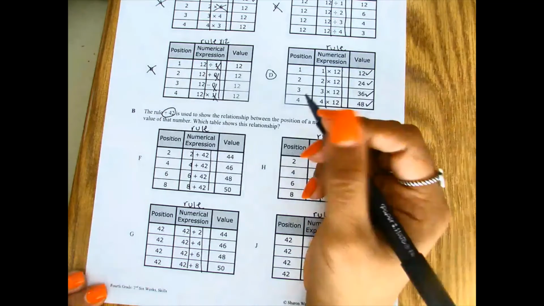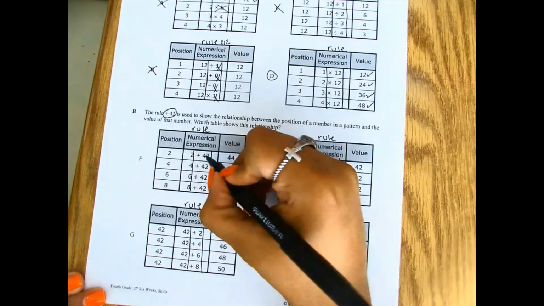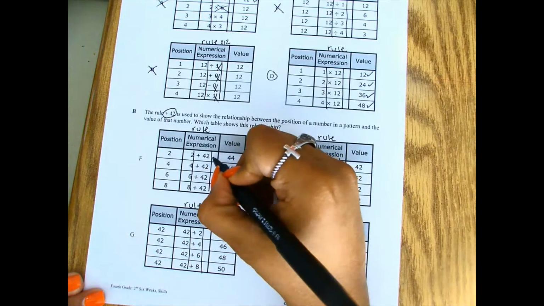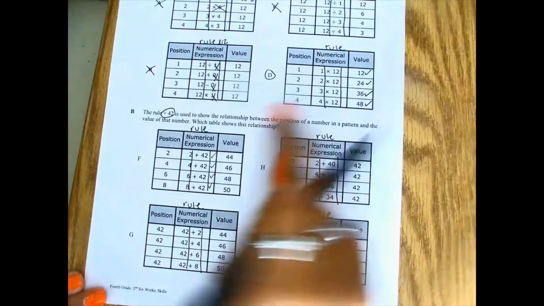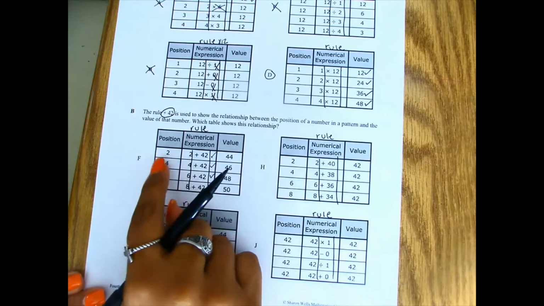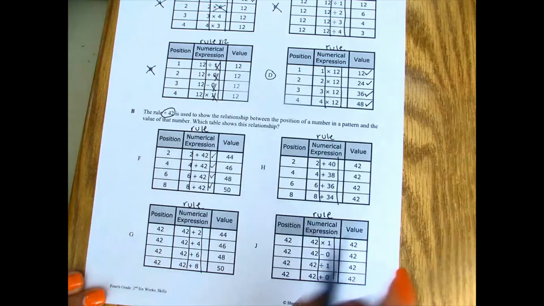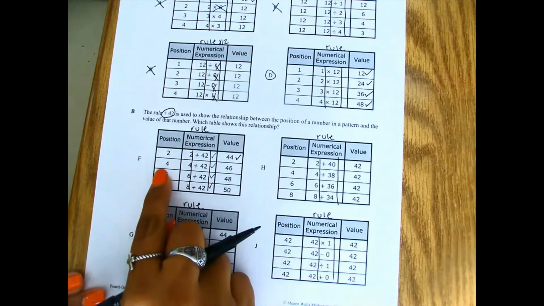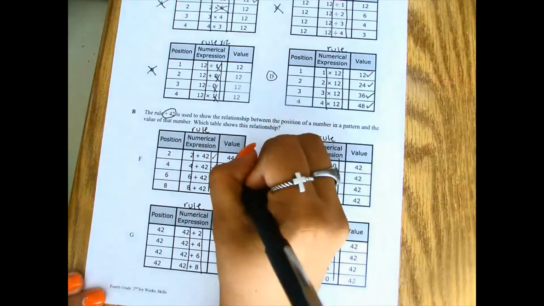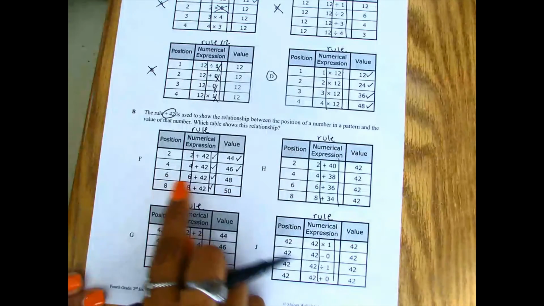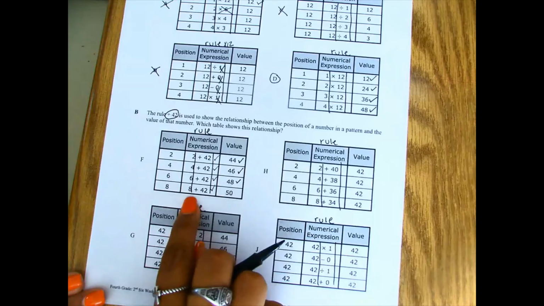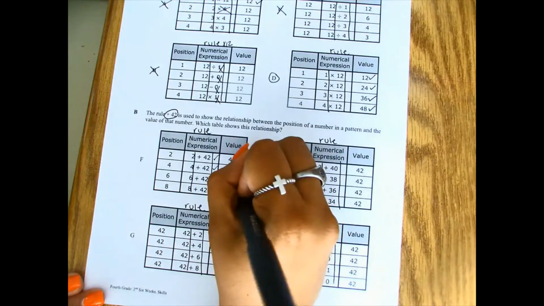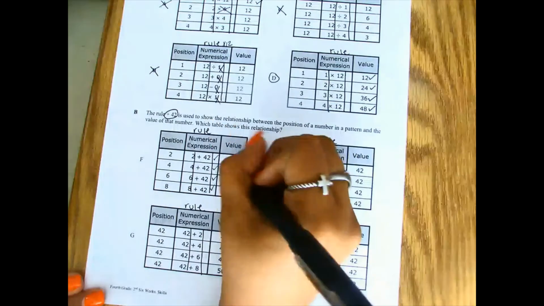So let's look at letter F. Does this one say to add 42? Yes. Does this one say to add 42? Yes, yes, and yes. Now let's make sure it's true. What is 2 plus 42? That is 44. What is 4 plus 42? 46. What is 6 plus 42? That is 48. What is 8 plus 42? That is 50. So far, this is my maybe.